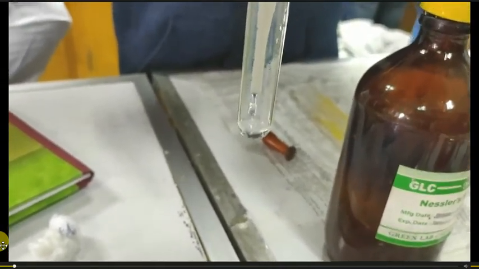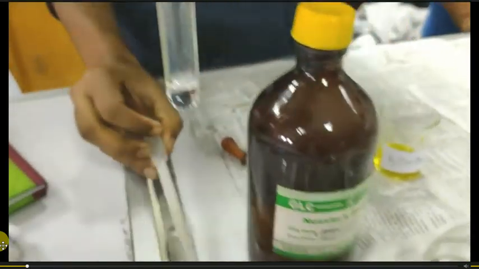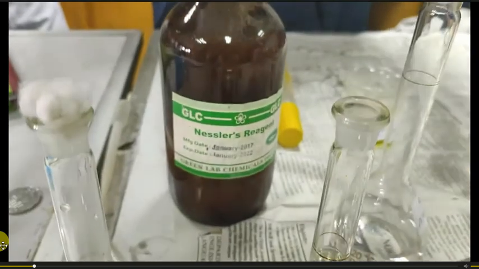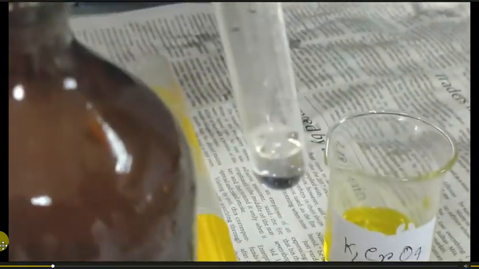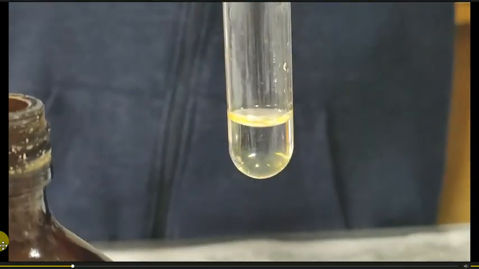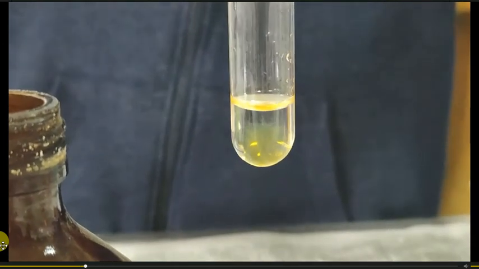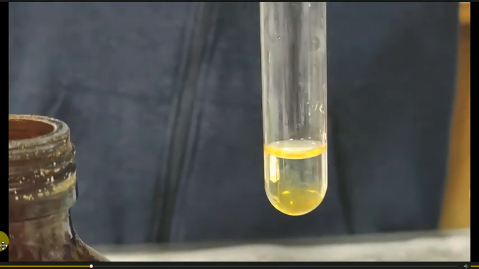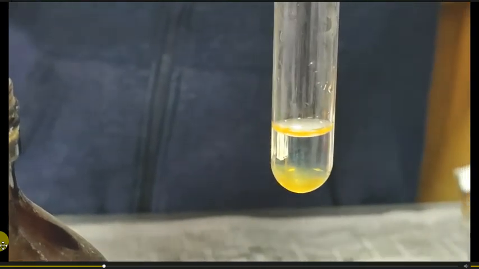Into this sample solution, we are going to add Nessler reagent. This Nessler reagent will cause brown precipitation, which is indicative of the presence of ammonium plus ion. Brown precipitation. There is a brown PPT at the end of the test tube and this is indicative of the presence of ammonium cation.